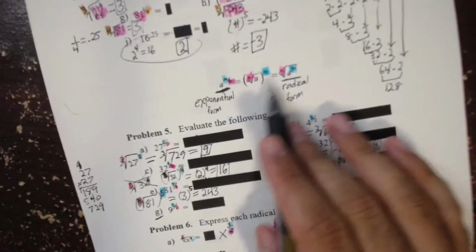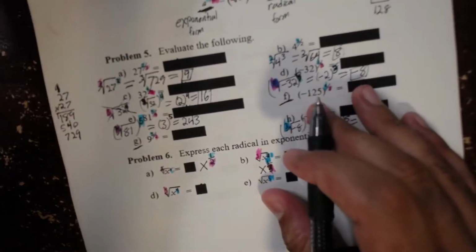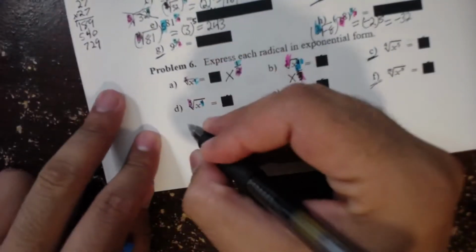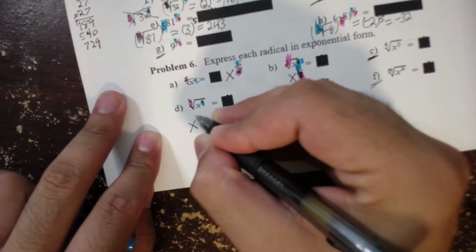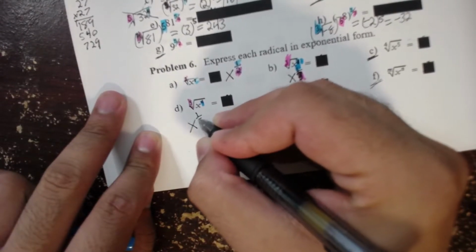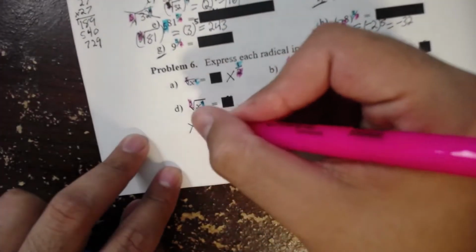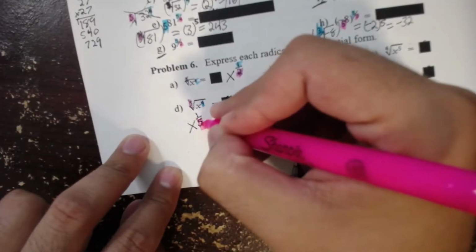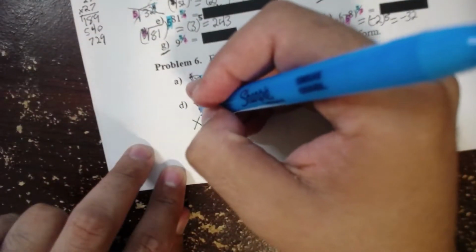Okay. Using the form, we're going from here to here. And how do we do that for this problem? Very simple. x^(1/5). Color coding. I think there's a trick to this.